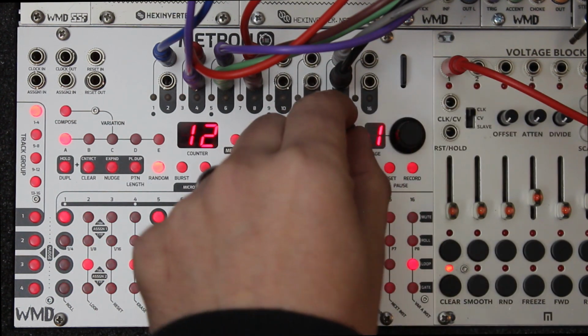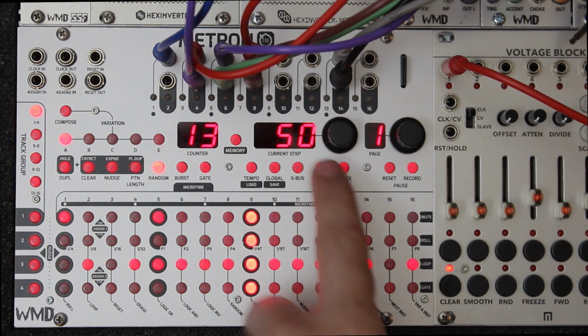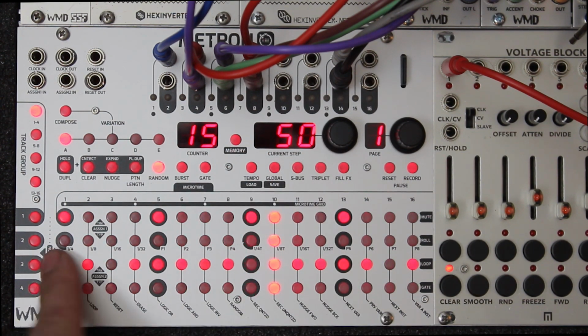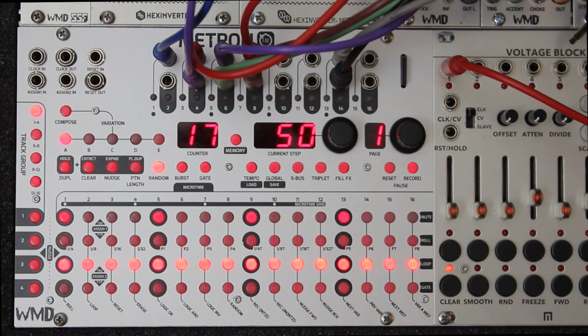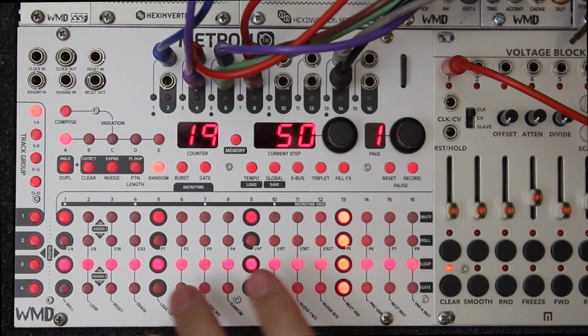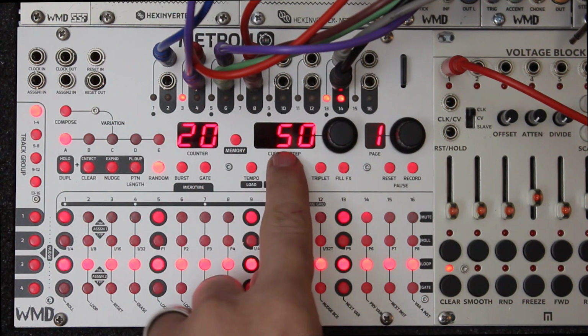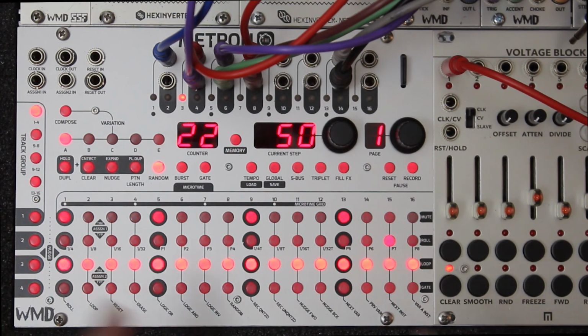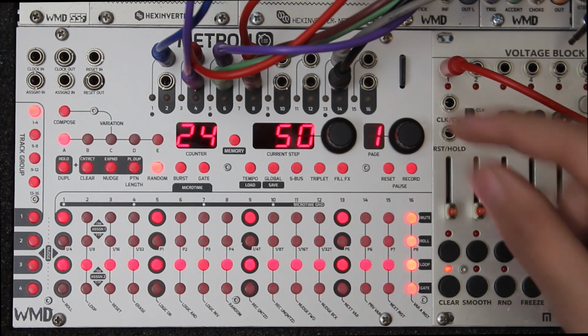So first we're just going to go through and assign probability to all of these steps. We'll say 50% of the time. I just want all these steps to happen randomly. So we'll just swipe here, and you can see that they're all flashing. If the LEDs are flashing, that means that the current value in this window is on these steps. So right now, all of these have data, but they're just going to happen 50% of the time.